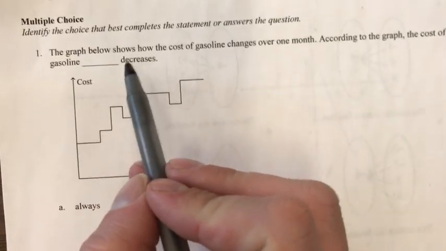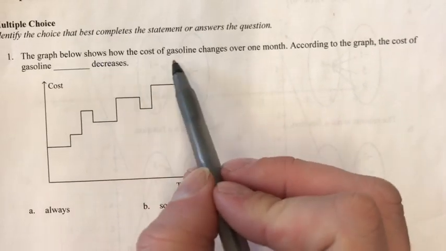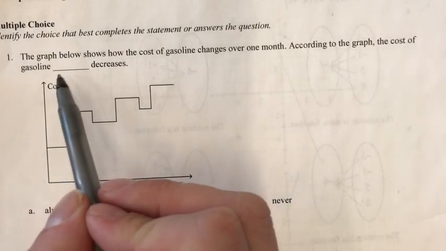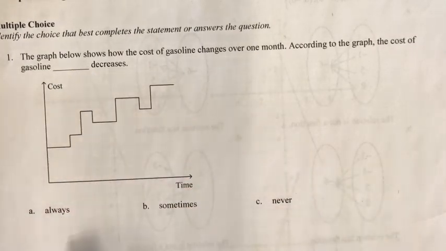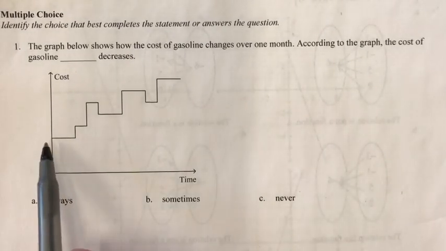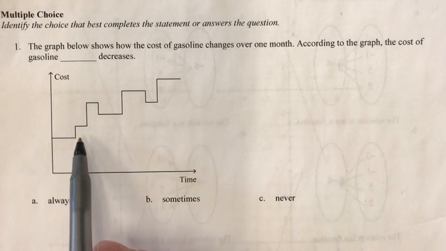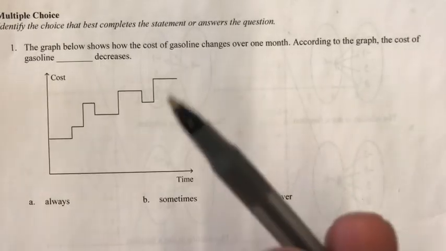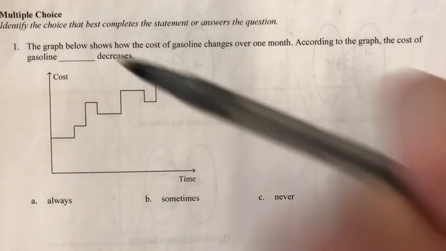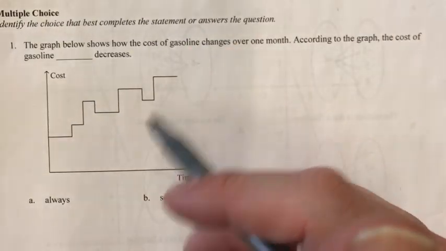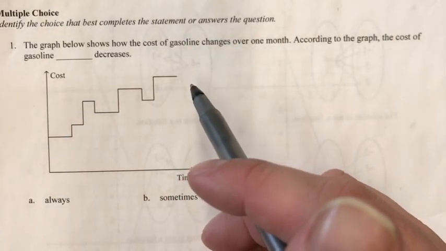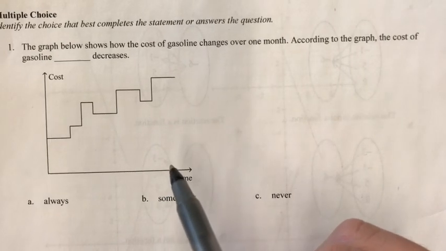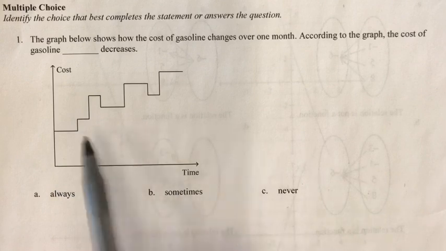A graph below shows how the cost of gasoline changes over 1 month. According to the graph, the cost of gasoline sometimes, never, or always decreases. Well, right now the gas is a price, and then it goes all of a sudden higher. If you go to the gas station, you might see that maybe gas prices are $2.99, and then all of a sudden it's $3.01. Thanks, Obama. Well, what's happening is it changes all of a sudden.